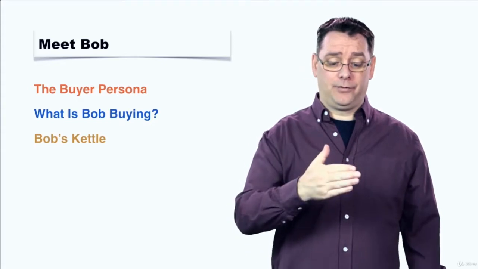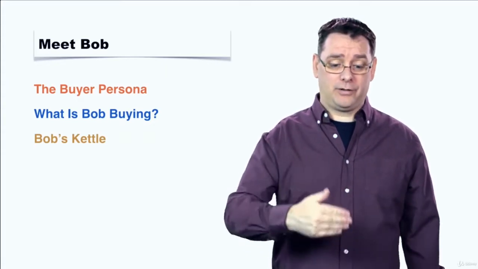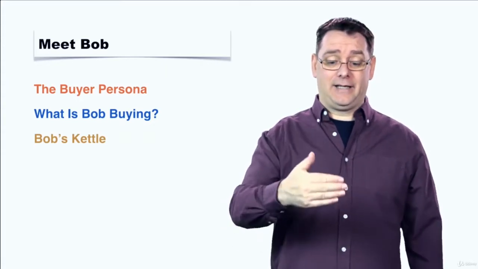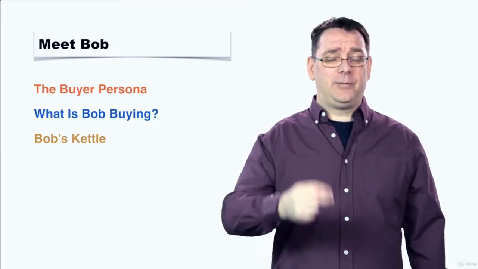So once we start looking at that, Bob's kettle becomes quite complex, because if we're trying to sell a status kettle to Bob who's trying to buy a budget kettle, then we're not going to get the sale. So this helps us to deepen and understand the buyer persona. What is Bob buying? What is Bob's kettle? What is the product he's looking for?